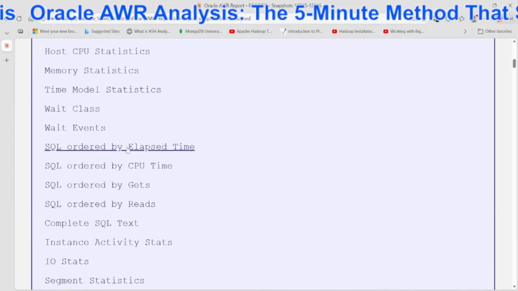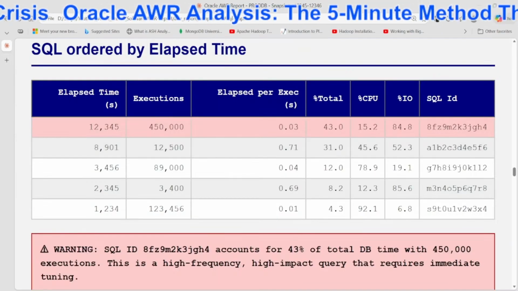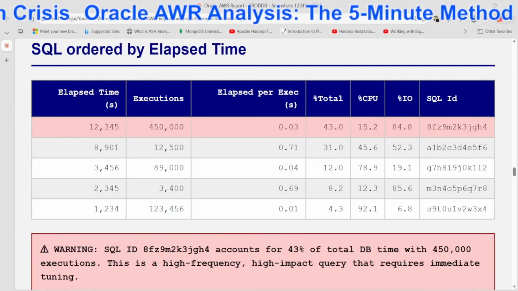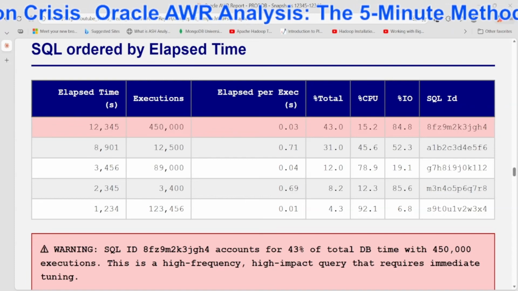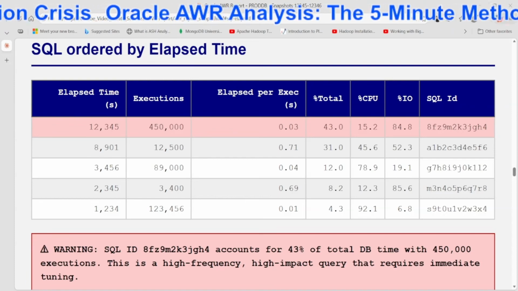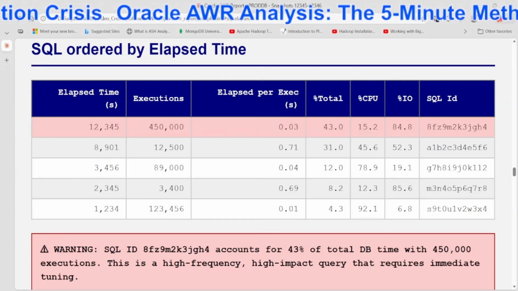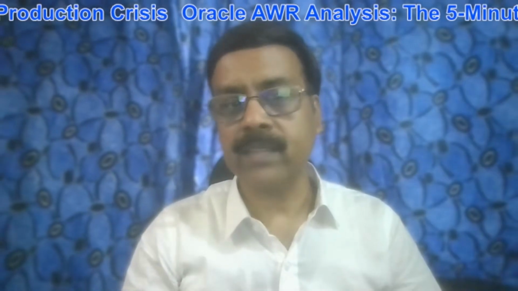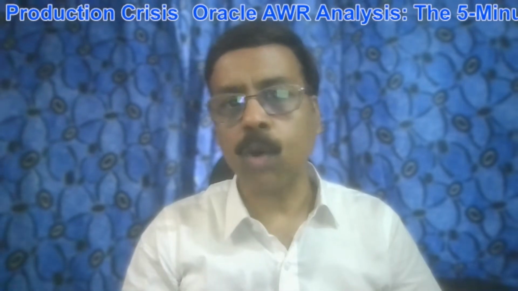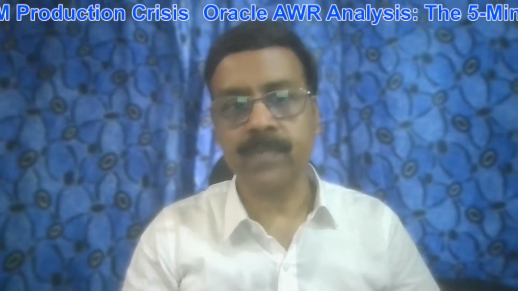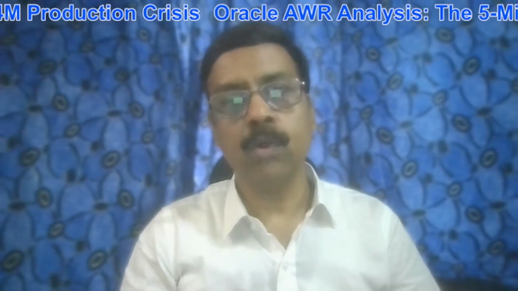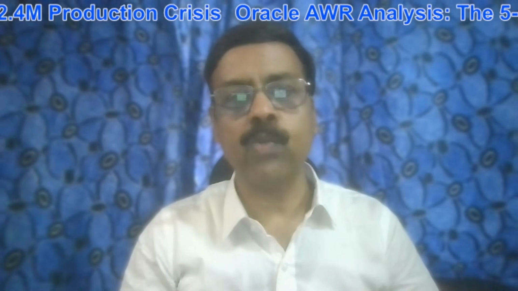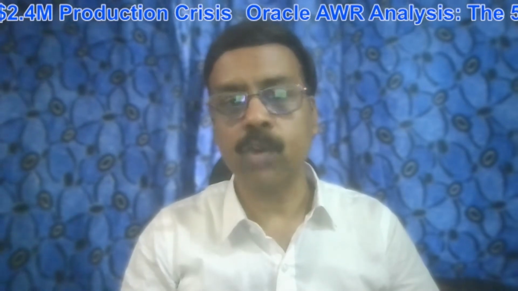SQL ordered by elapsed time. This section shows you the top SQL statements ranked by how much total time they consume. But here is something most DBAs get wrong. Don't start by reading the SQL text. Instead, focus on two key columns first: executions and elapsed time per execution. These two numbers can tell you almost everything you need to know.